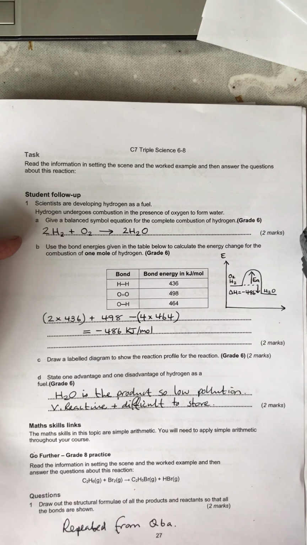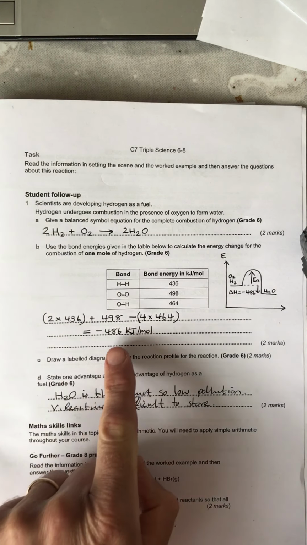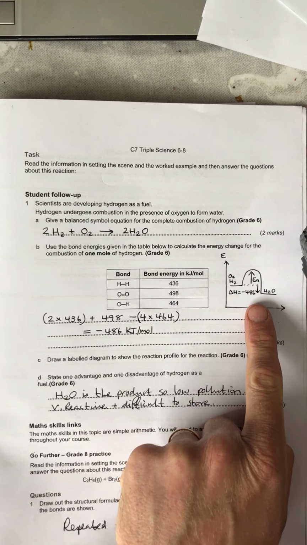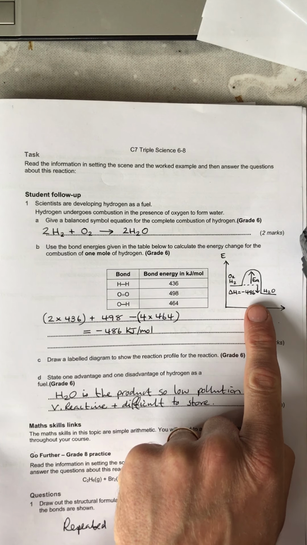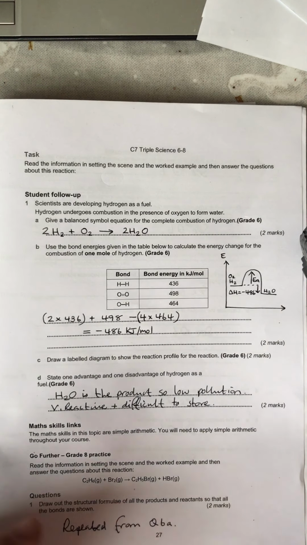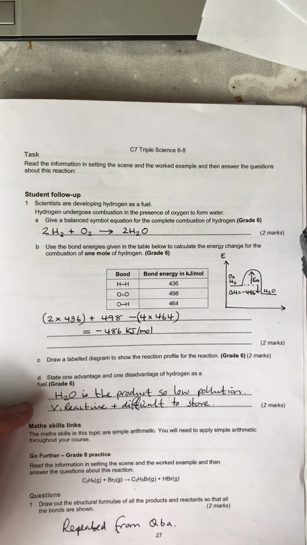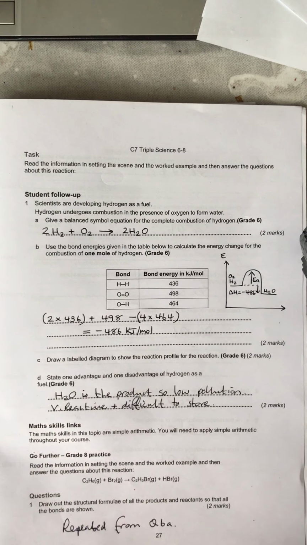Student follow-up questions. We've already calculated this one before. Answers there, and your energy profile is there. State the advantage and disadvantage of hydrogen as a fuel. It produces water as the product, so it's very low pollution. It produces a lot of energy as well per gram, but it's very reactive and it's difficult to store.